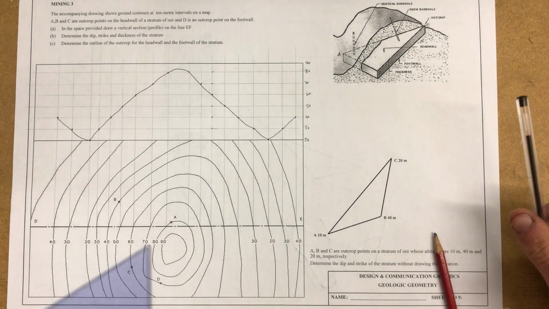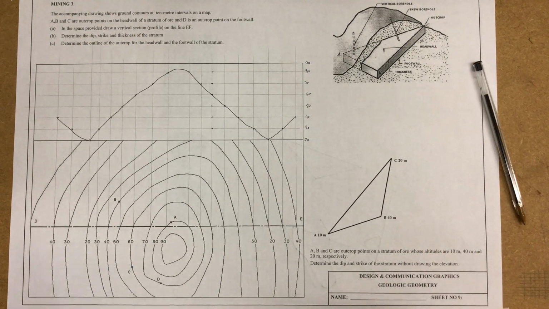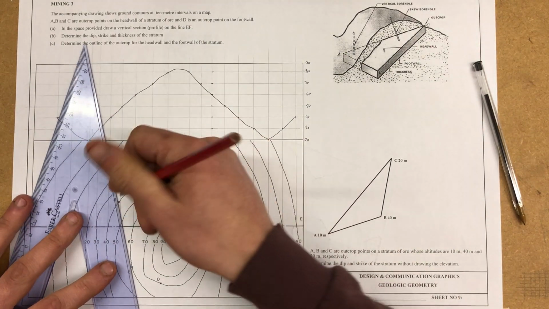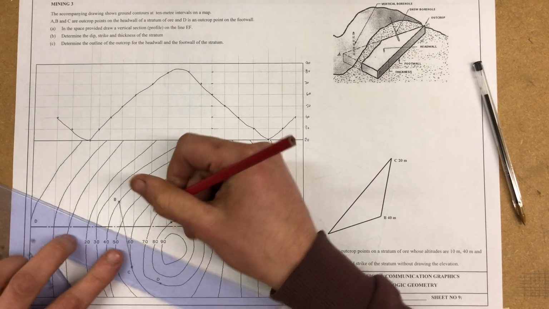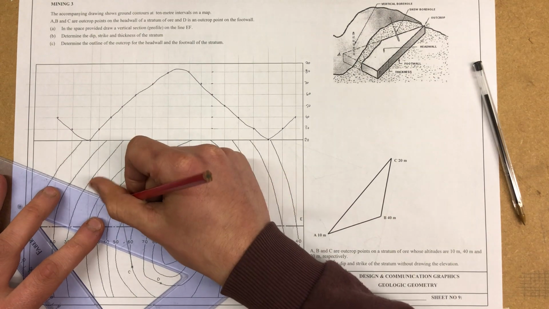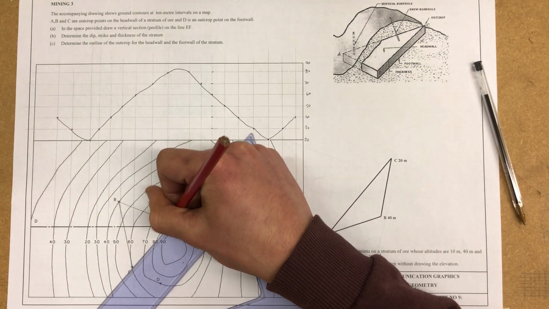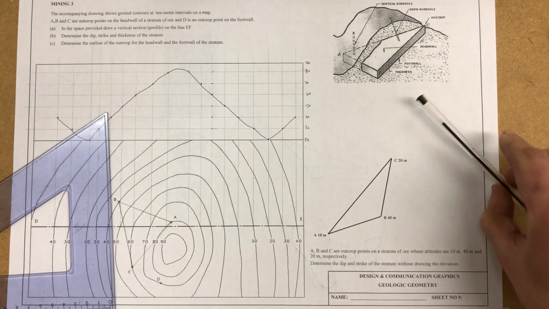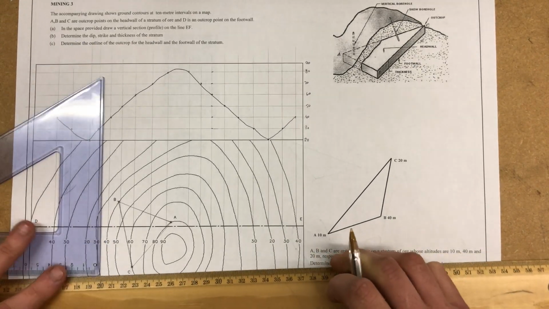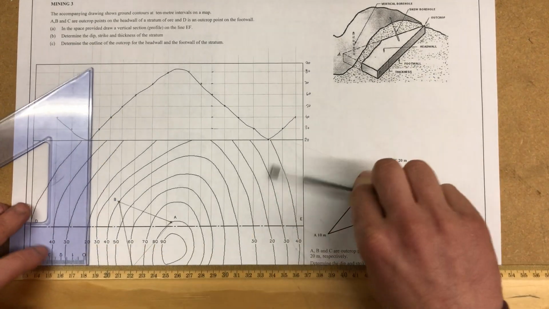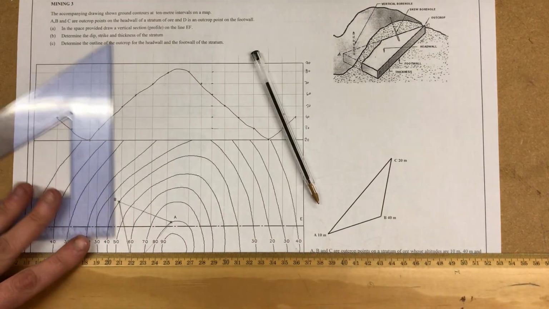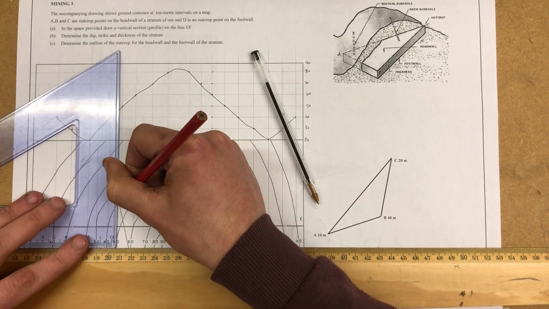Okay, and we can draw that curve there. Now, we have A, B, and C then. So A, B, and C is our stratum of ore. Okay, so we have that. Okay, and B back up then is on 40. So we'll just bring up point B there.